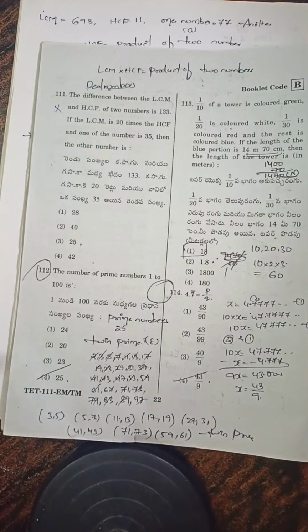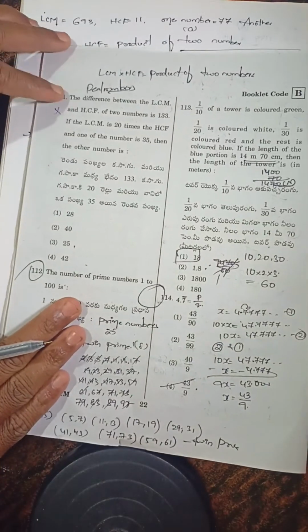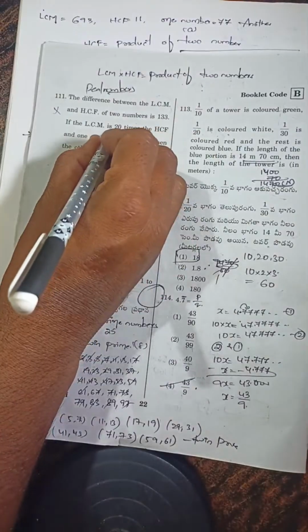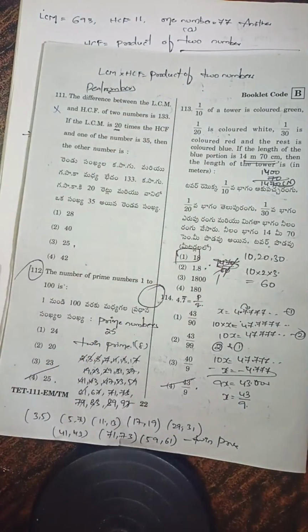So let me continue my class. As I said, product of two numbers. Here also HCF is given, LCM is 20 times the HCF. If one of the numbers is 35, find the other number.